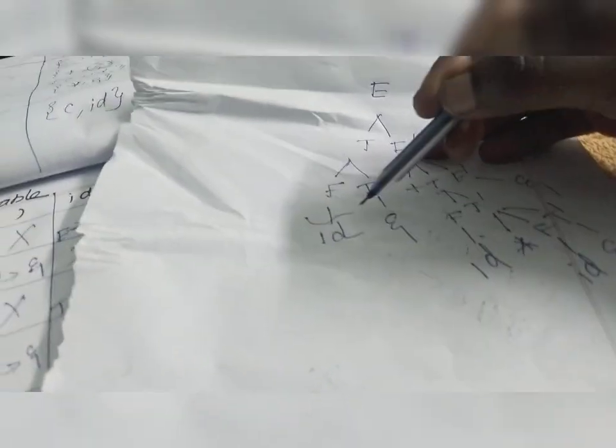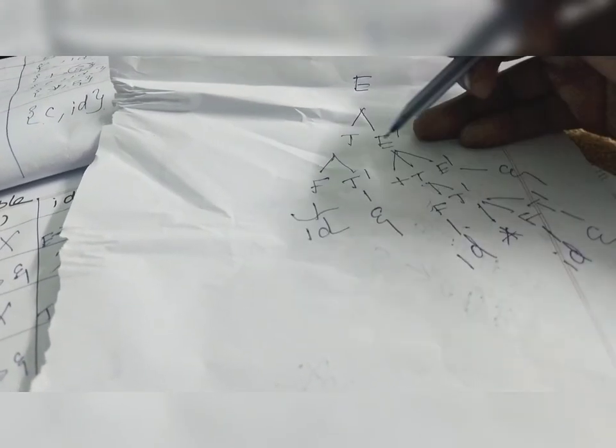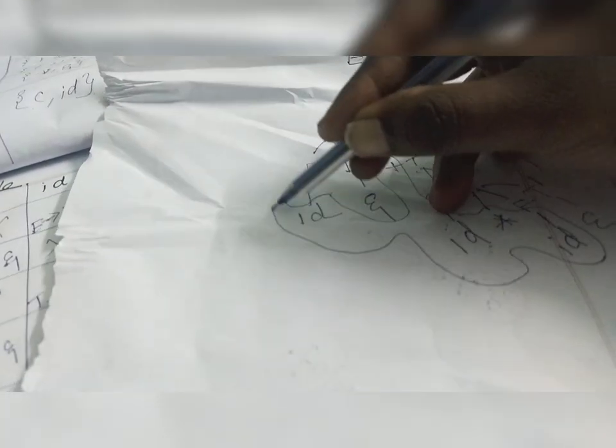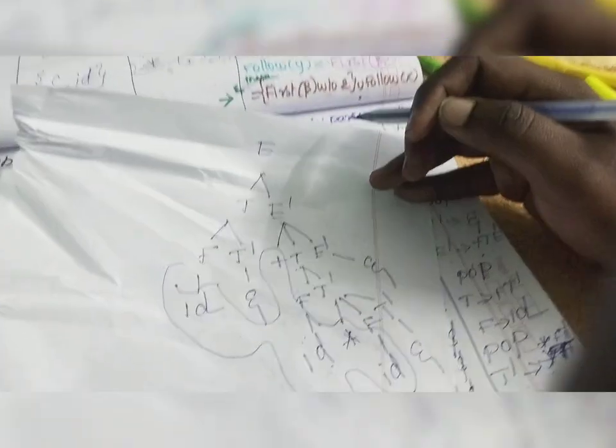Okay. So all completed. So what about your parse tree? ID, it is no need to connect now. So ID plus ID star ID. So this is your parse tree. So you have completed your parse tree diagram.